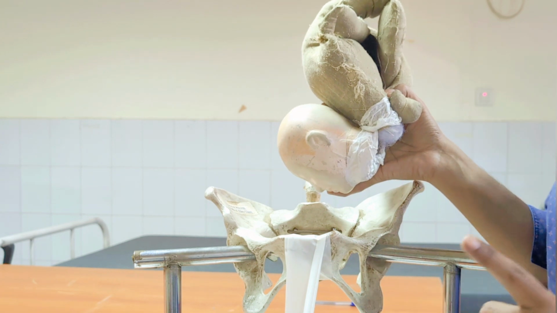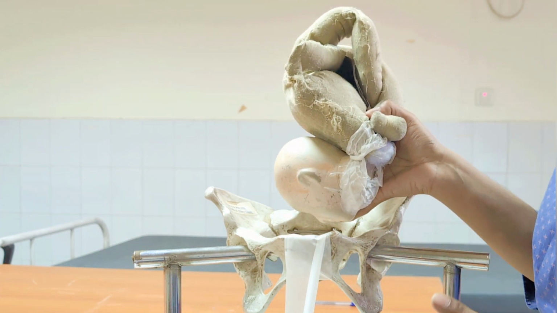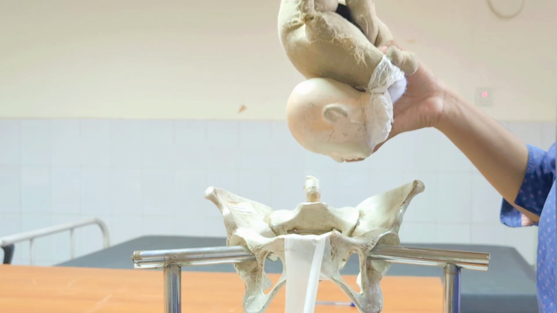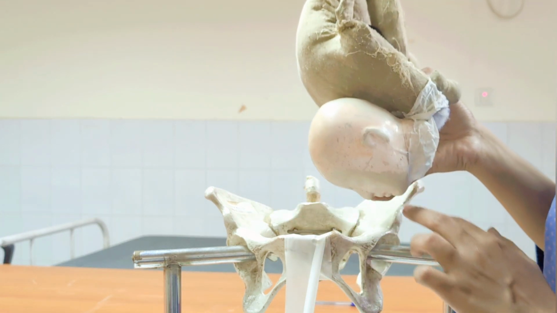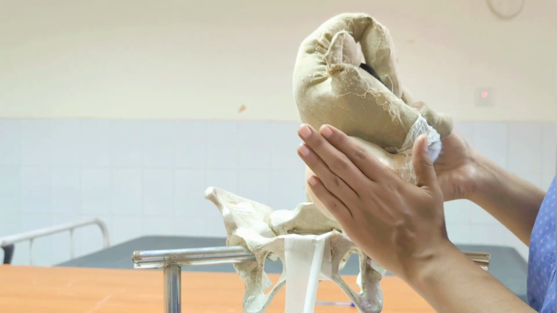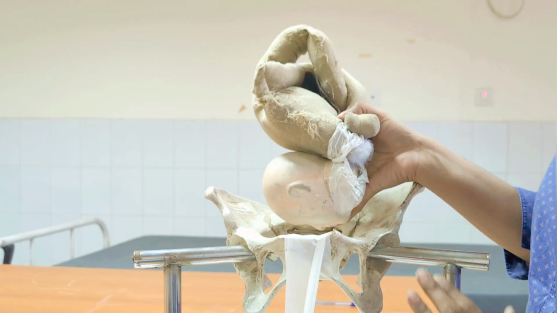So the first movement that occurs in the mechanism of labor is engagement. A lot bigger part has to get engaged. There is a long distance between these two diameters to engage, so the engagement is delayed.